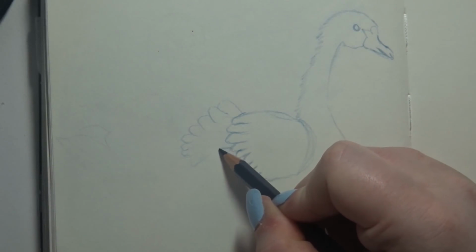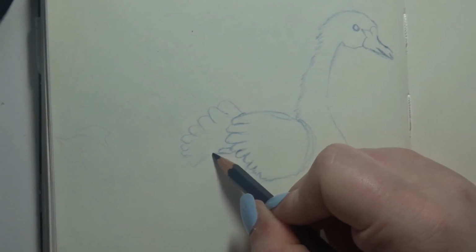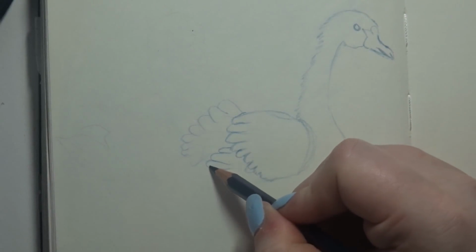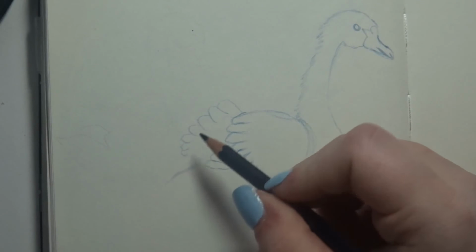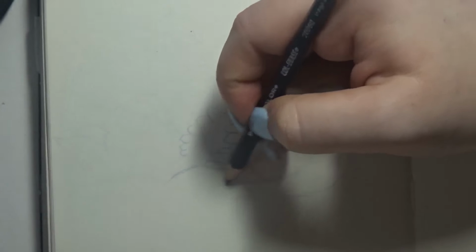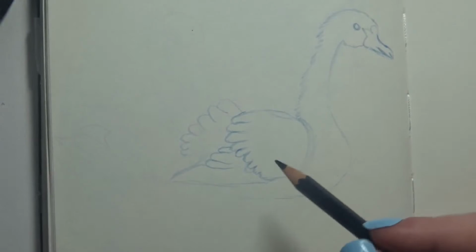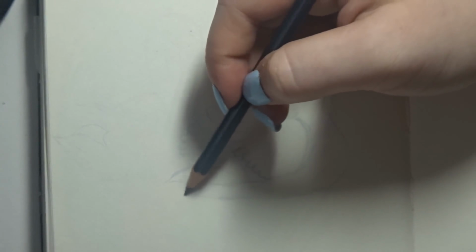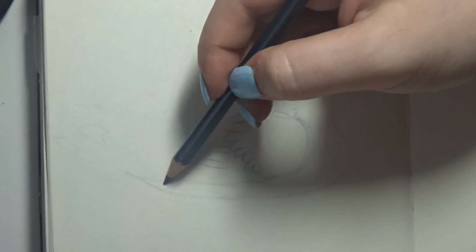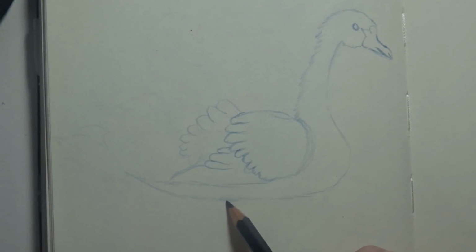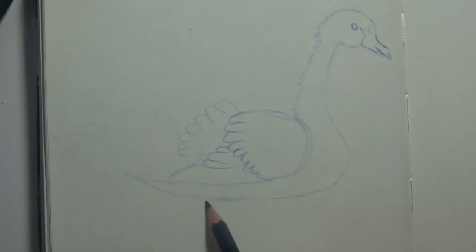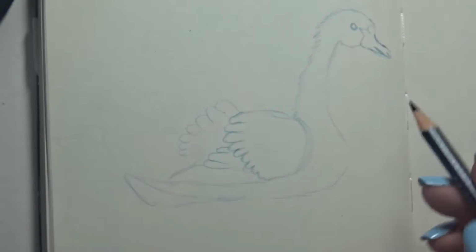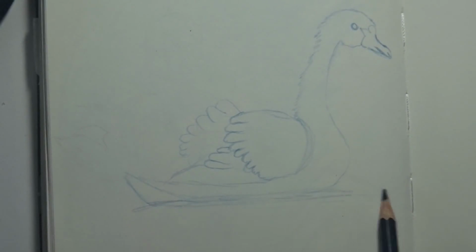and then he's got more feathers. Like that. And then he's got like a butt bit with a tail. And then this bit sort of like comes off and goes up like that. And then this is water here.